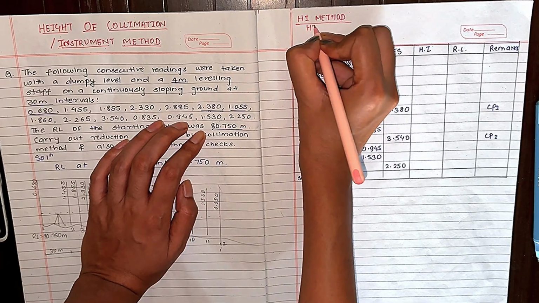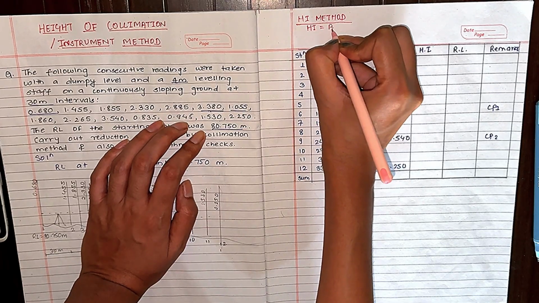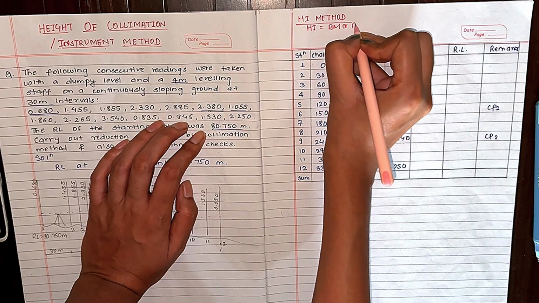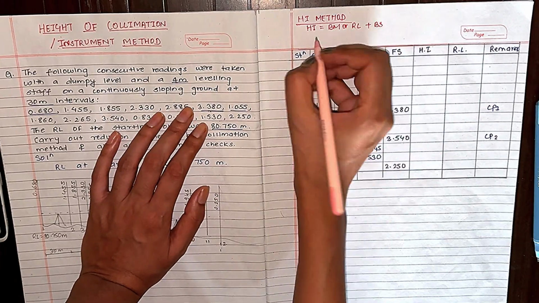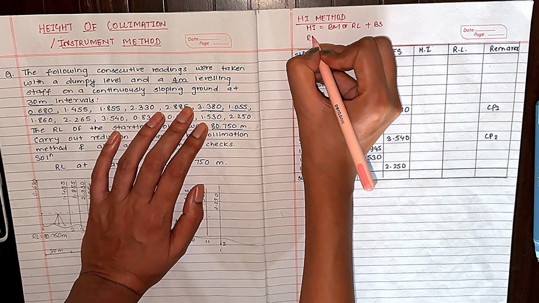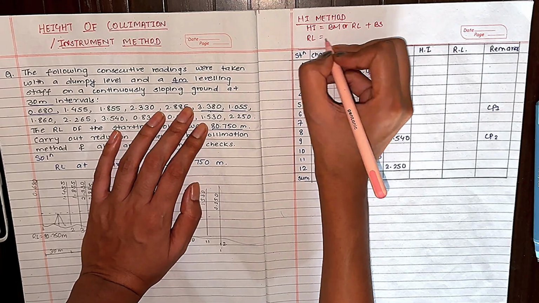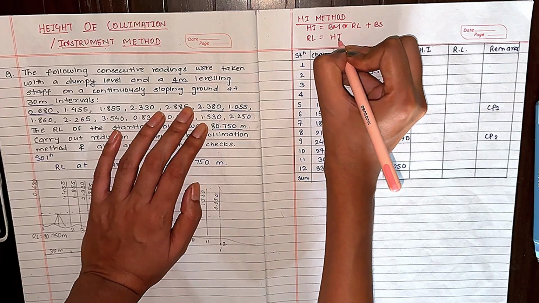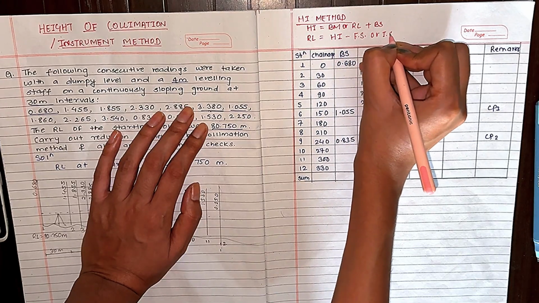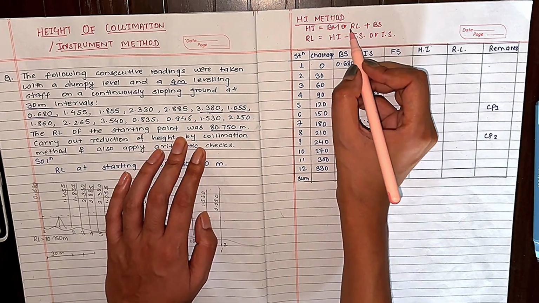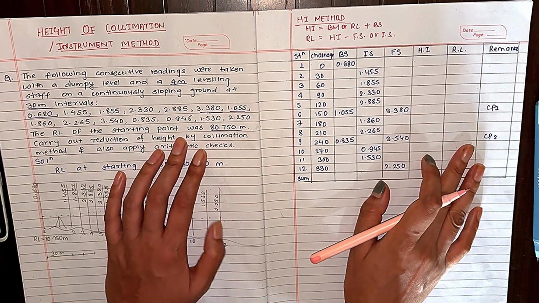We have height of instrument is equal to given benchmark or RL plus backside when the backside is given, and for the calculation of RL we have RL is equal to HI minus foresight or intermediate side. So this is the formula we use to calculate this HI here.